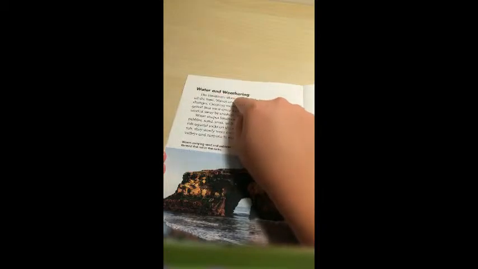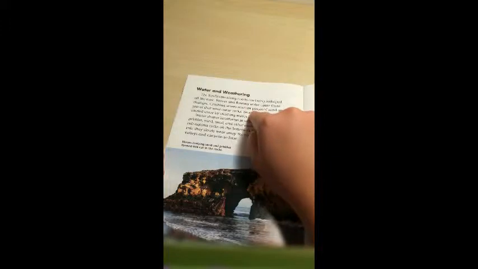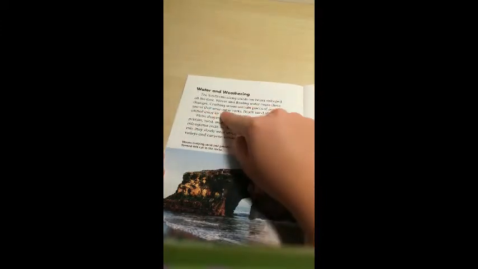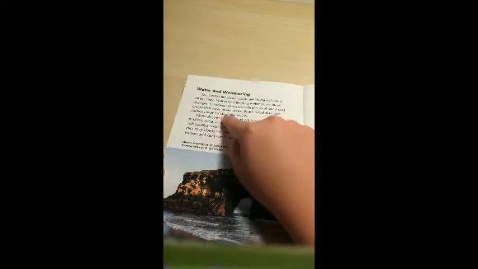Water and weathering. The landforms along coasts are being reshaped all the time. Waves and flowing water cause these changes. Crashing waves contain pieces of sand and gravel that wear away rocks. Beach sand also gets carried away by crashing waves. Water shapes landforms in other ways.